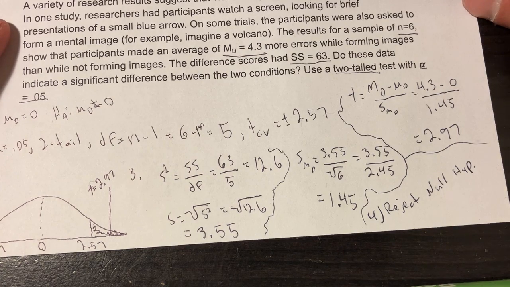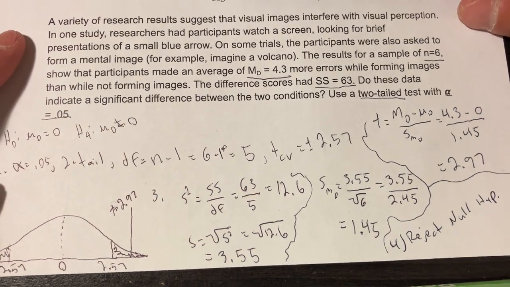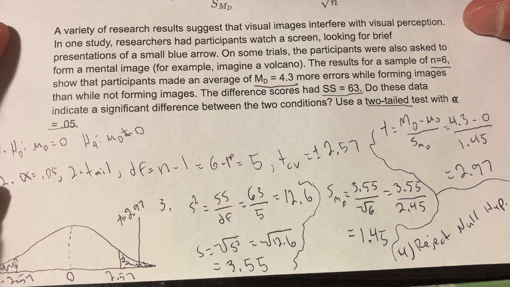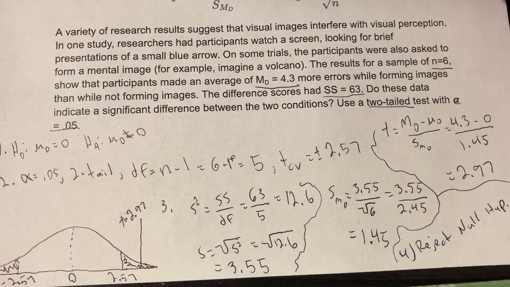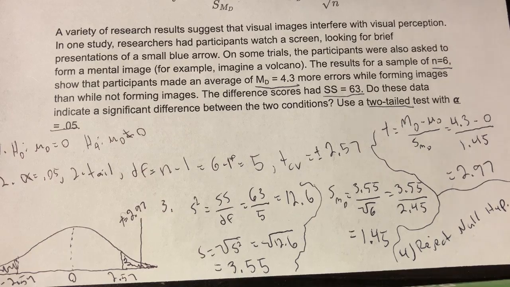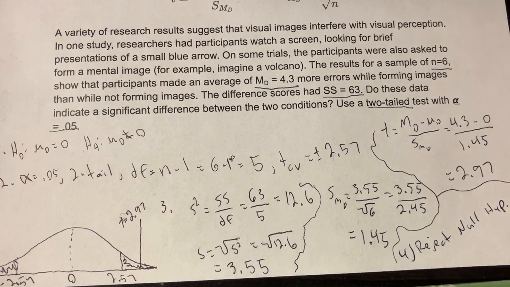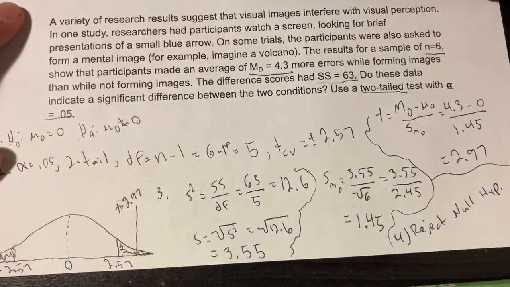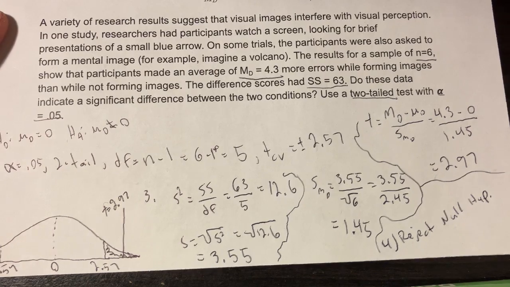Okay, so we do actually have evidence that there's a significant difference, that the mean difference is significantly different from 0, meaning that for the subjects who formed the mental image, forming a mental image actually does create a significant effect. Let me leave those calculations here so you can see them.